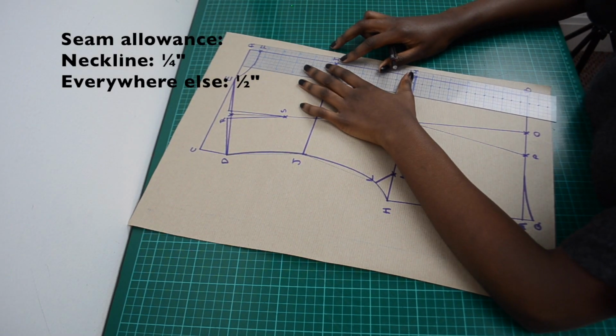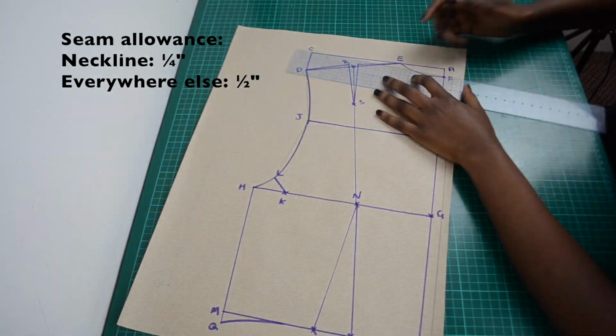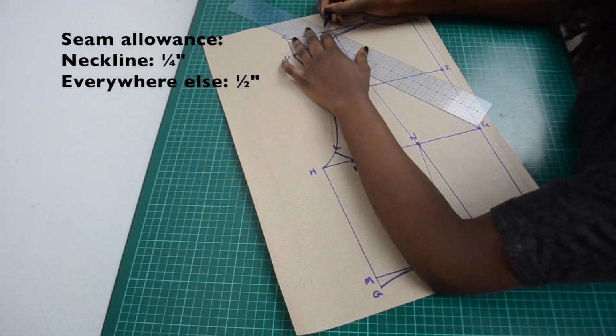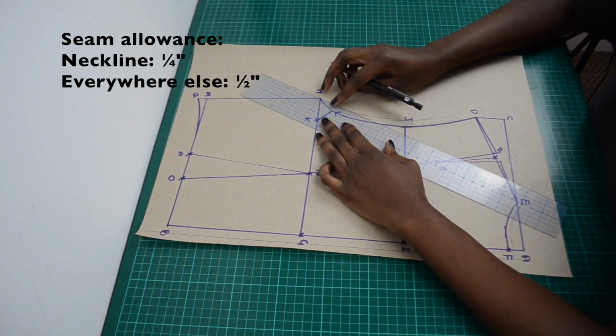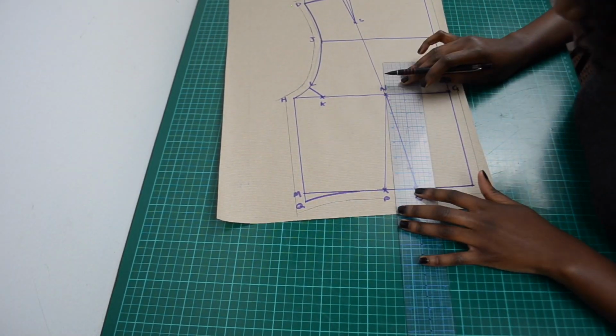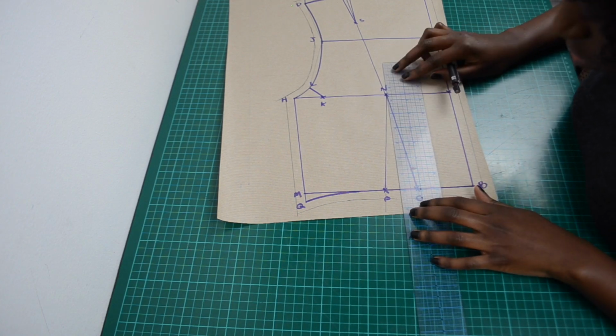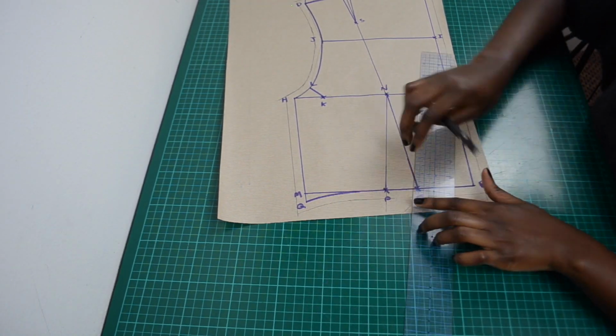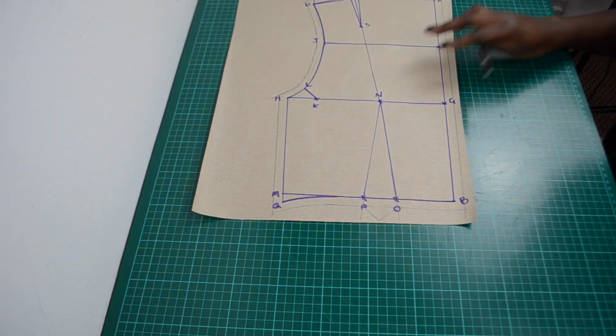On the back bodice, draw a 1/2 inch seam allowance all the way around, including at the centre back, but use a 1/4 inch seam allowance at the neckline. Once again, extend the dart legs past the seam allowance and draw lines from the points where the seam allowance meets the dart legs to the centre of the dart.